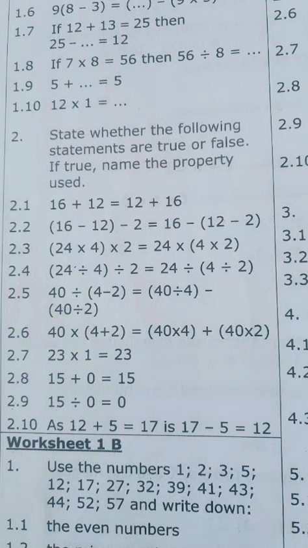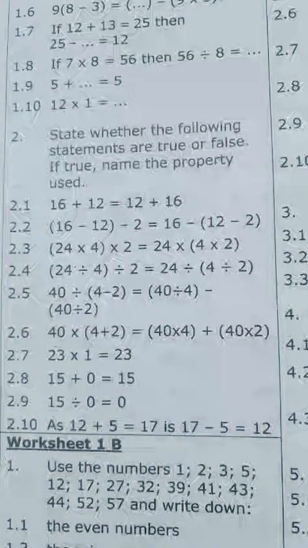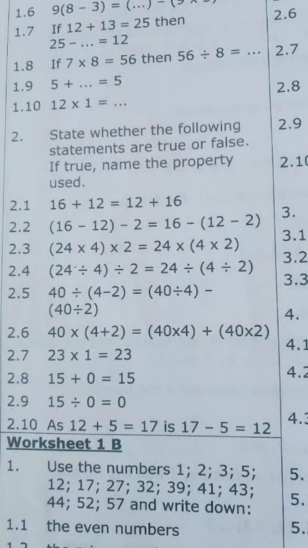You can check it with your calculator: 24 times 4 is 96, and 96 times 2 gives you 192. So on the left you get 192, and on the right you'll get the same. Therefore the statement is true.